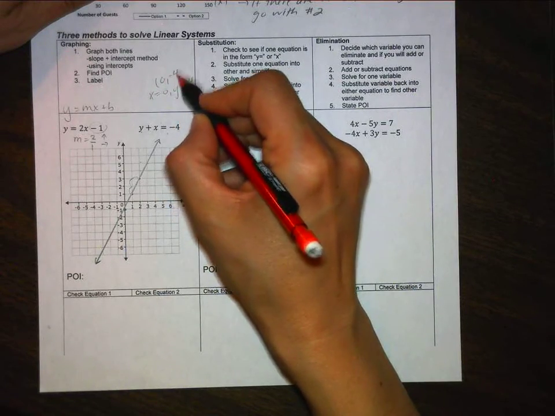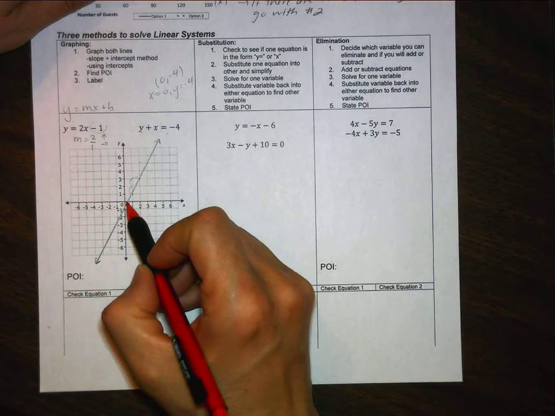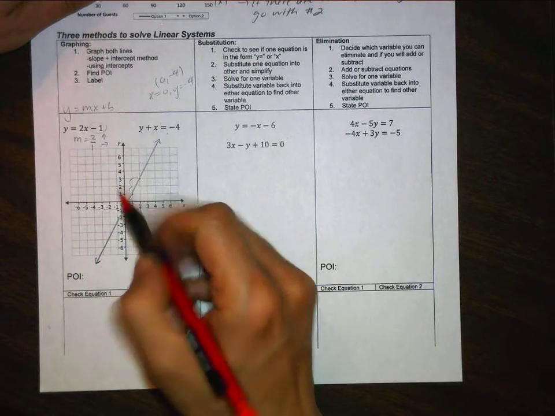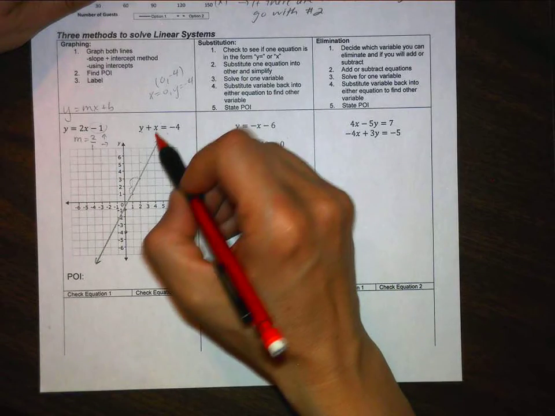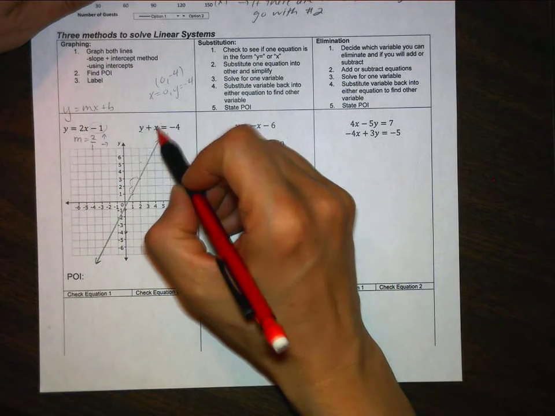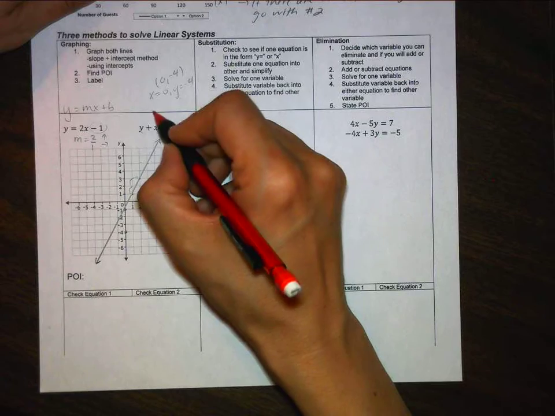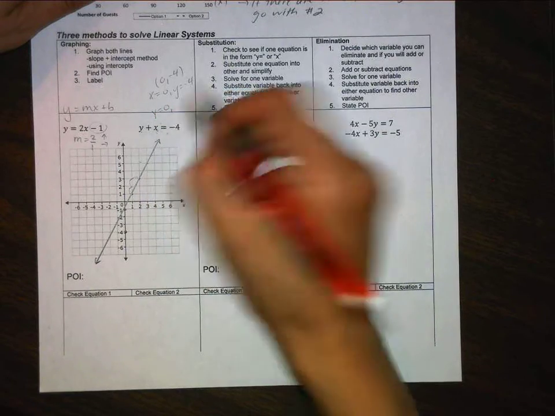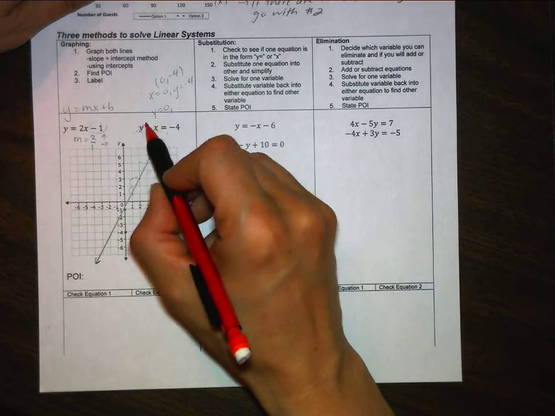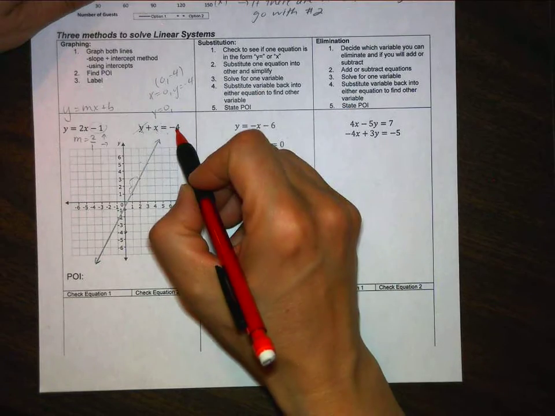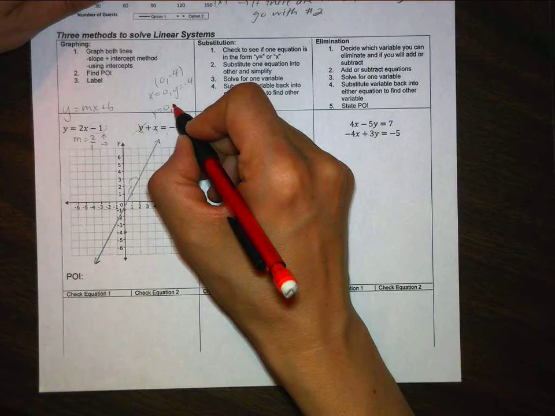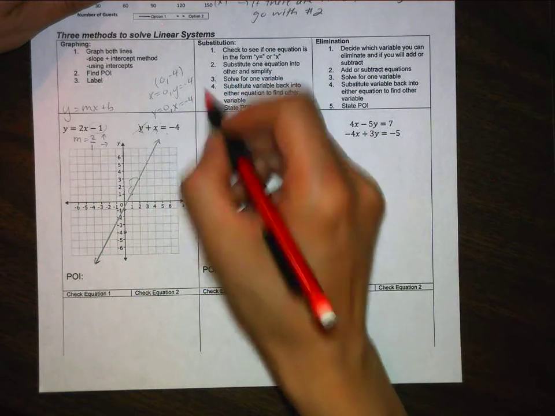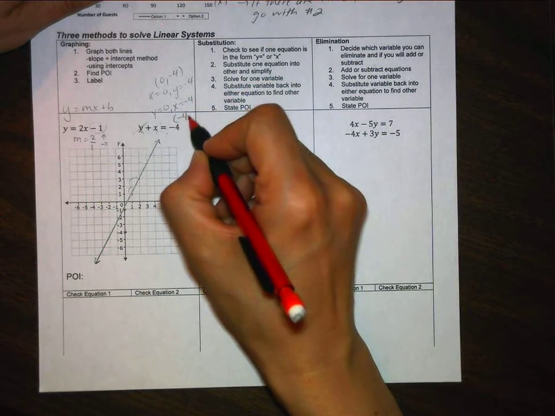That gives me the point (0, -4). If I let y equal 0, then what's x equal to? Well, if I let y is equal to 0, it's not there, then x is equal to -4. So that's my other point. X is equal to -4. So if I put those together, it's (-4, 0).